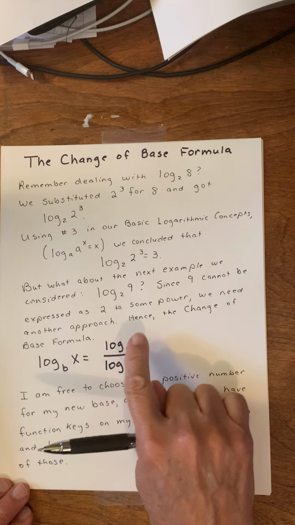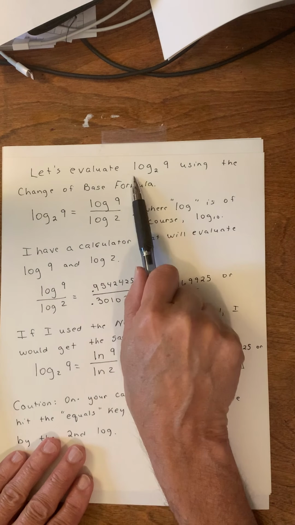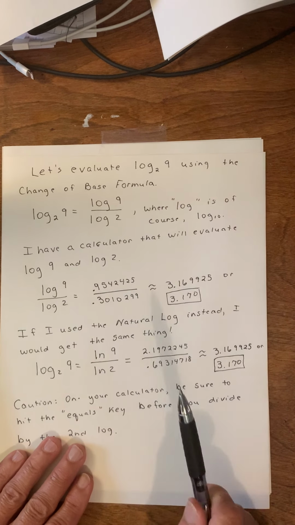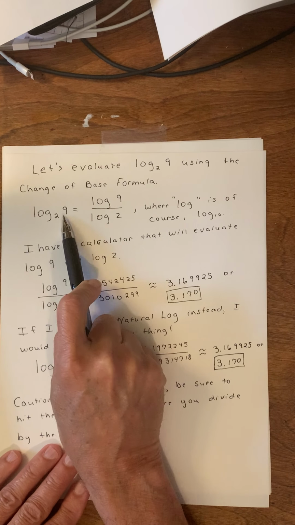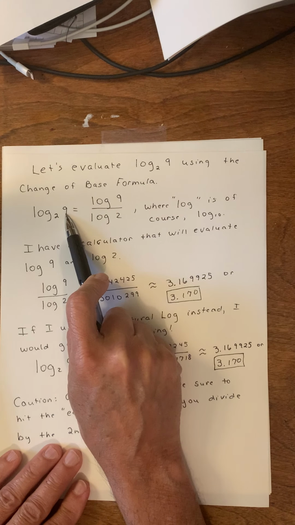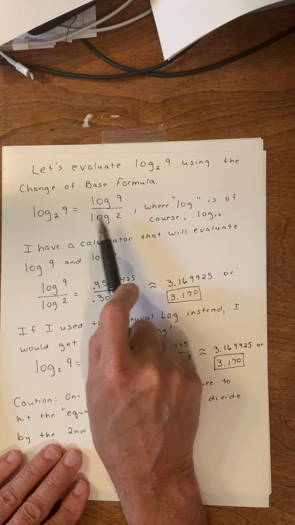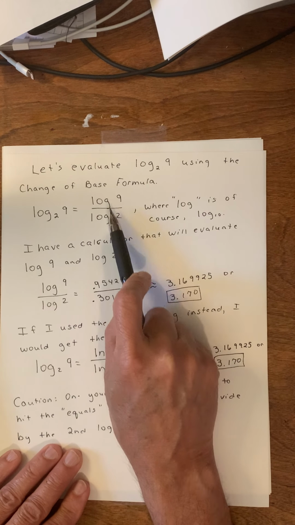So let's go back and look at log base 2 of 9. Let's evaluate log base 2 of 9 using this change of base formula. Log base 2 of 9 is log base 10 of 9 over log base 10 of 2. And notice, no base is mentioned.